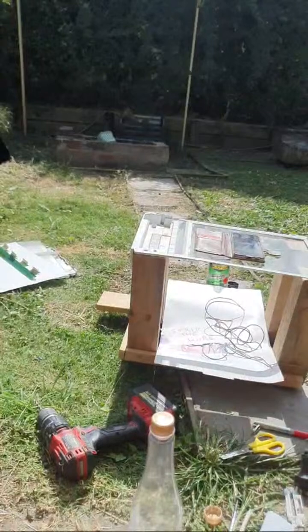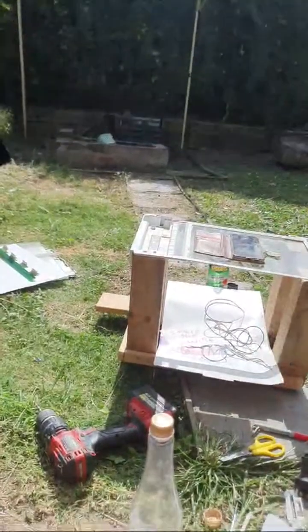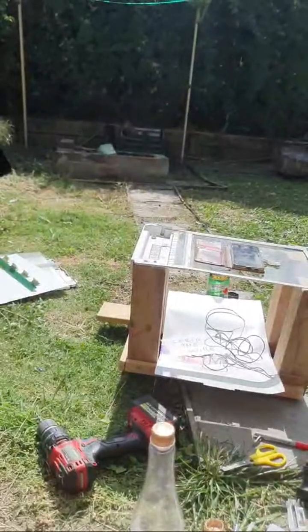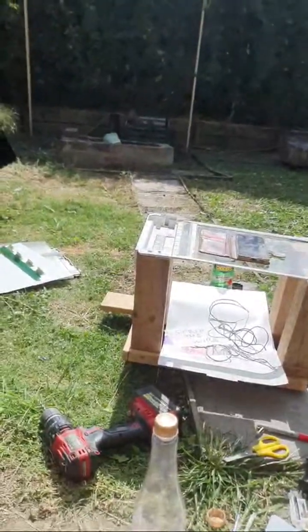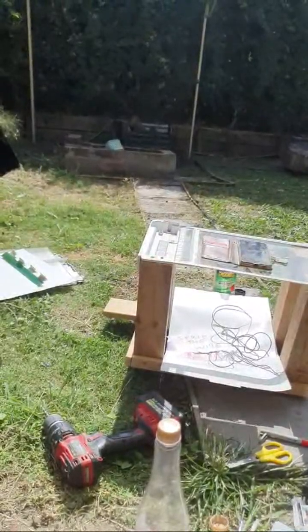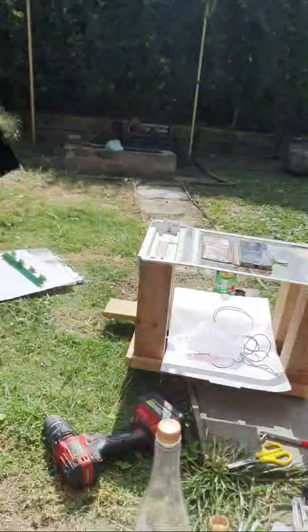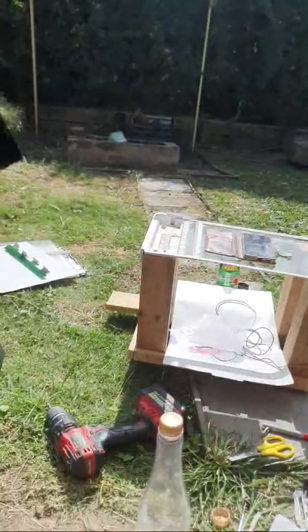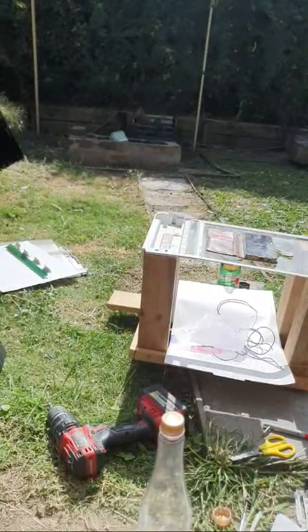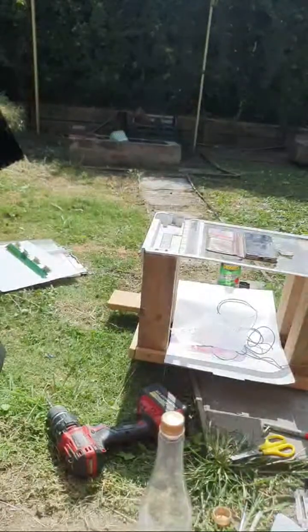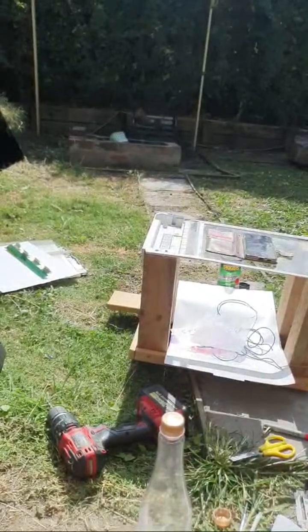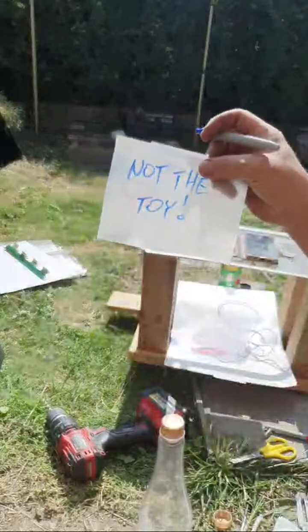I'm going to say get a transformer. Get an old transformer, and then I'll be, ha ha ha, what a joke here, not the toy. Ha ha ha, how funny am I?